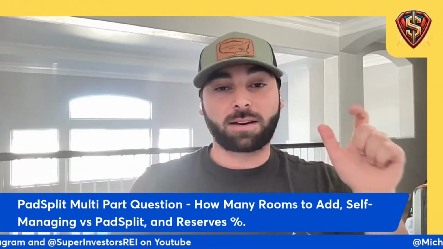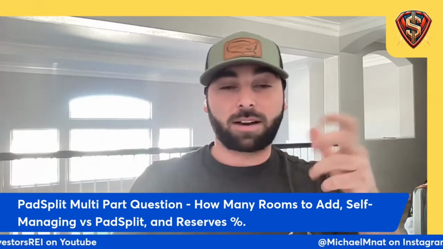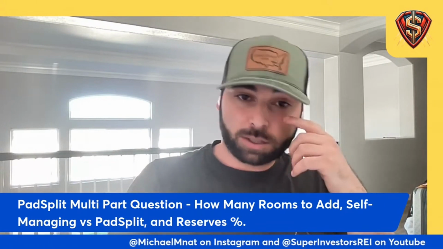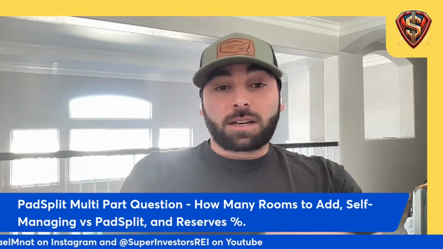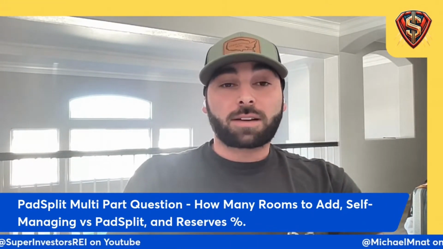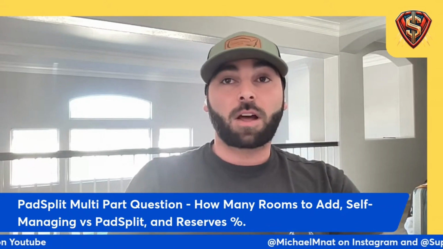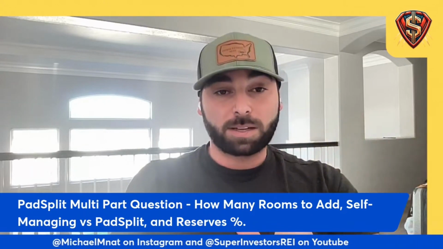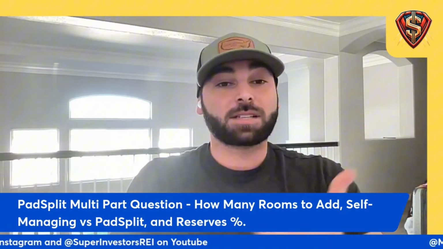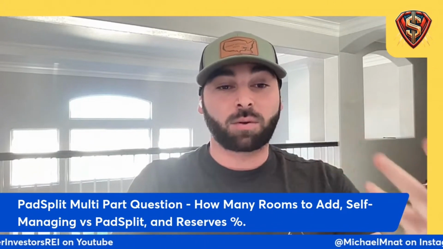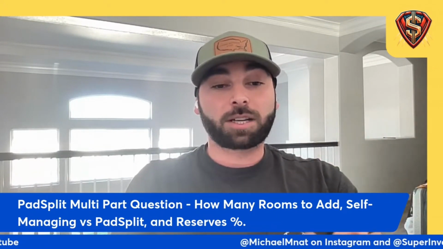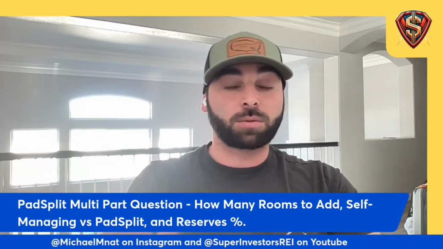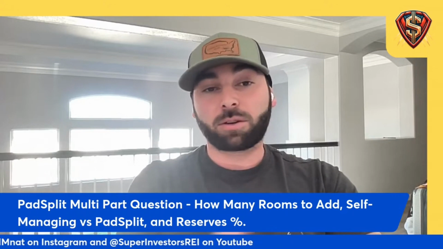We talked about how many rooms to add, how I determine what rooms to add in the ratio of bed to bath, and self-managing versus PadSplit. Now, reserves percentage. The question was essentially, when you are analyzing an investment property, what are you looking at to determine your cash flow? A lot of people make mistakes when analyzing deals: they do income minus expenses, like income minus mortgage, and say that's their monthly cash flow, the profit they're receiving. But the mortgage payment is actually the least amount of money you're paying each month for that property. You're also going to have additional expenses, right? Maybe you're covering utilities.